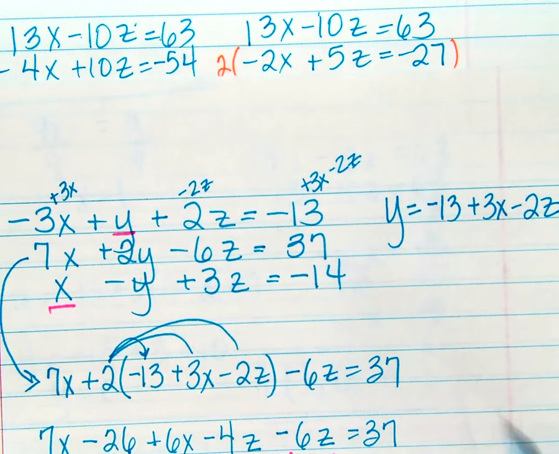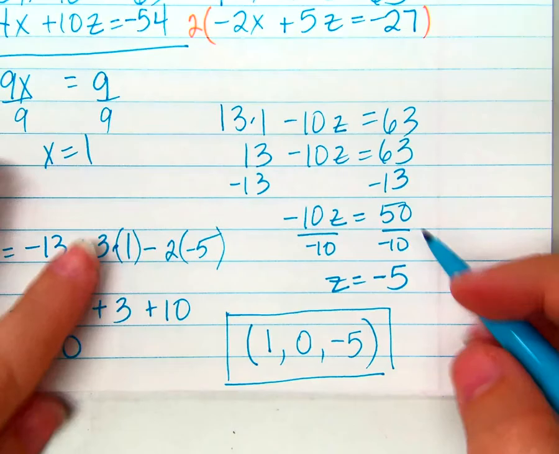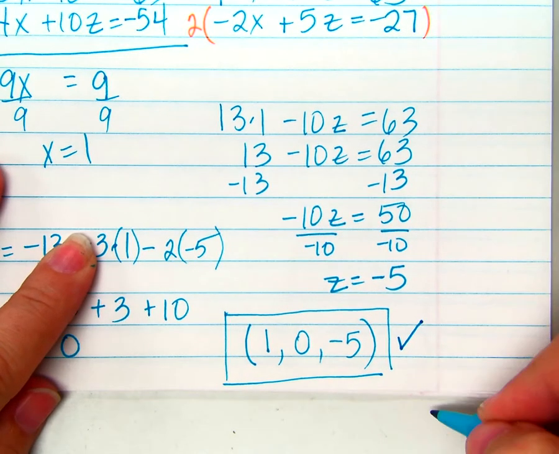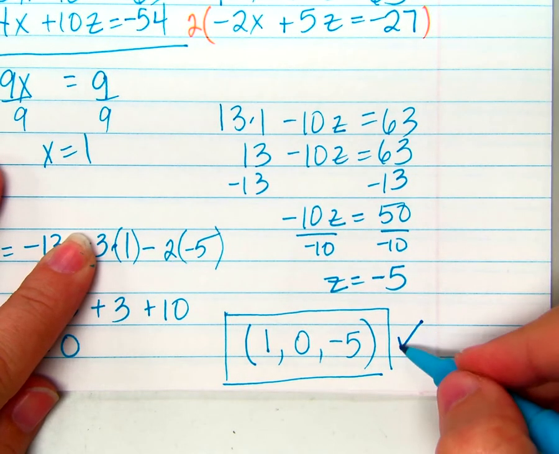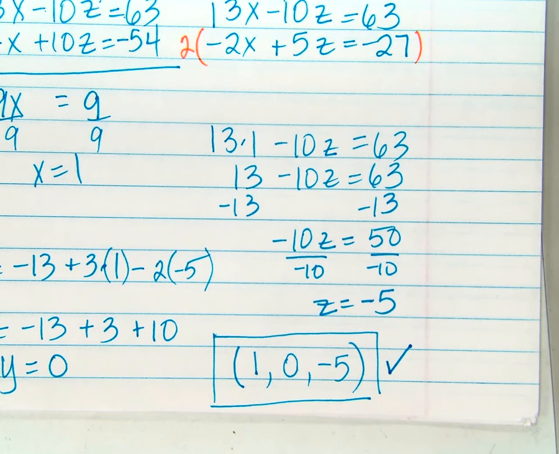So does it work? How much of that checking did I write down? None of it. But did I do it? Yeah. So how are you going to let me know that you did it? You're going to check your answer. Look what I wrote. I wrote a check by your answer. Because that helps you remember that you should check it. Okay? Any questions?